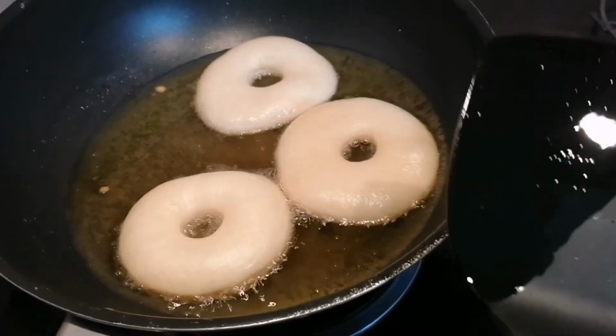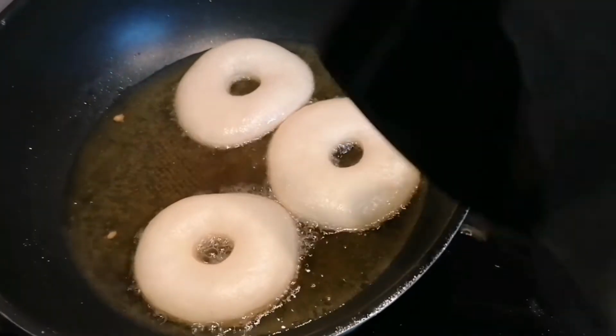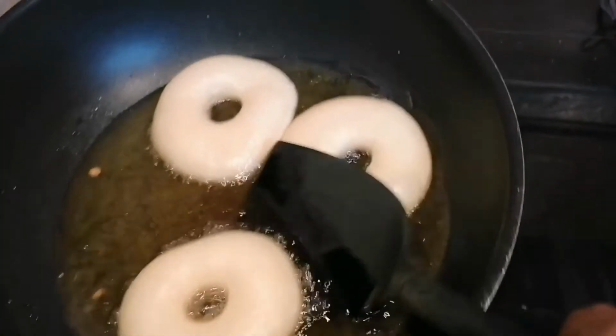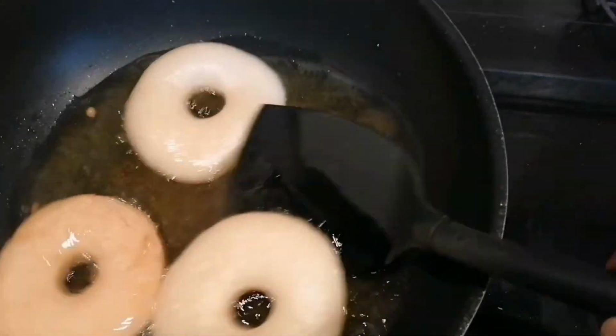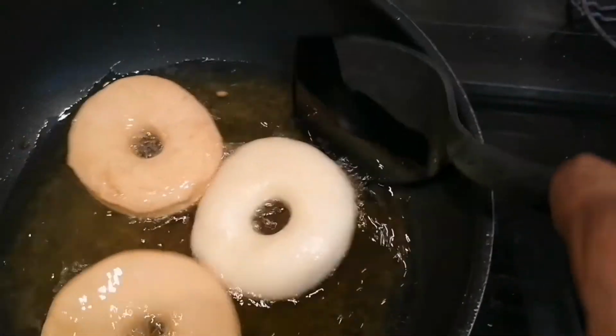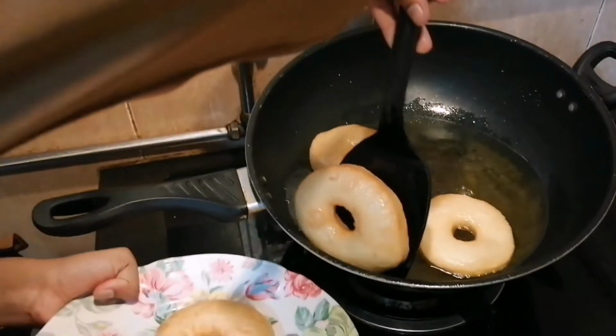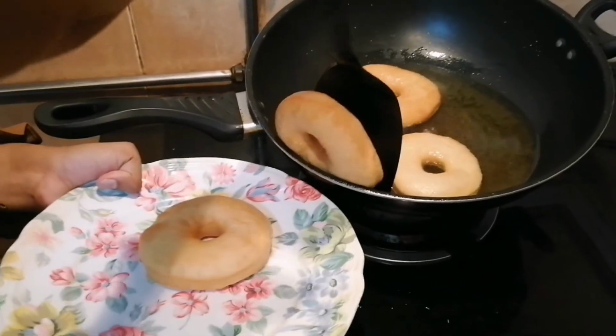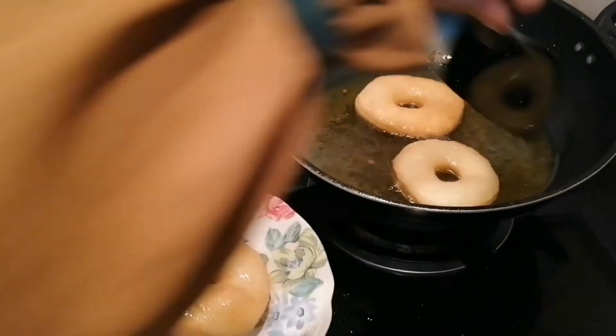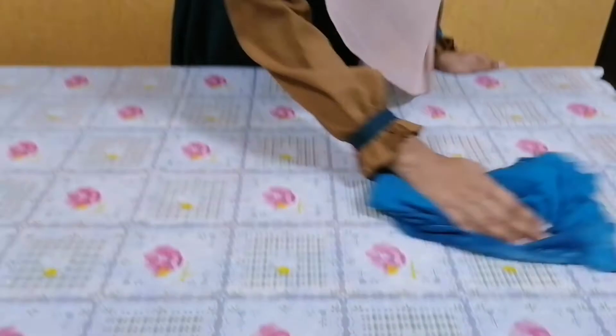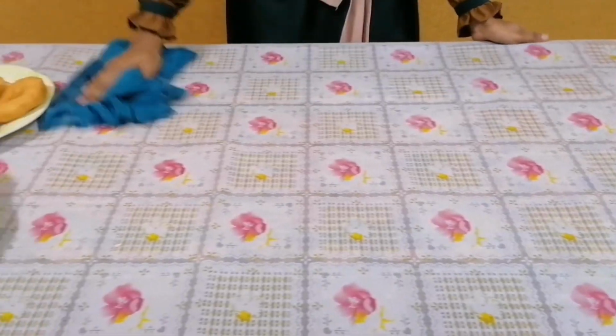You may have to adjust your flame as you're cooking this, so keep that in mind. And you're going to cook this on both sides until they are beautifully golden. Remember, always keep your kitchen clean.